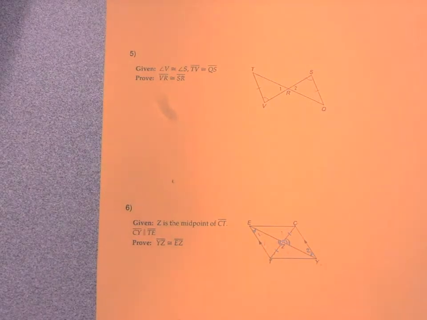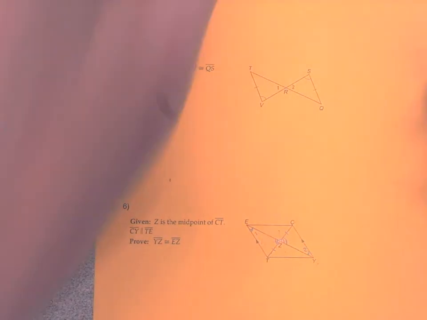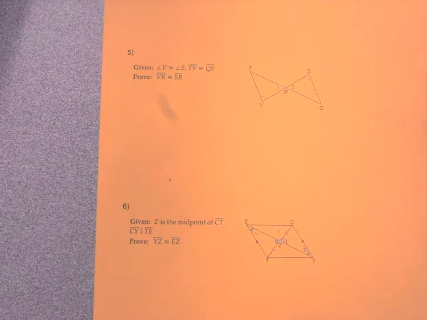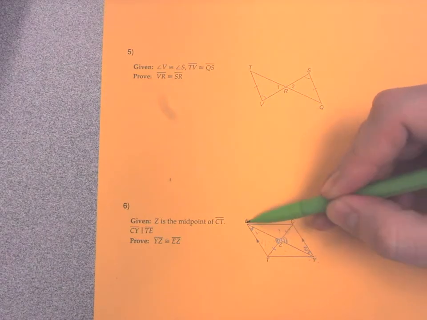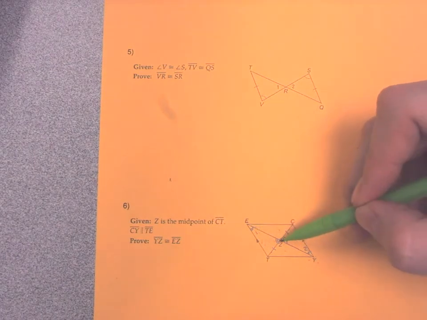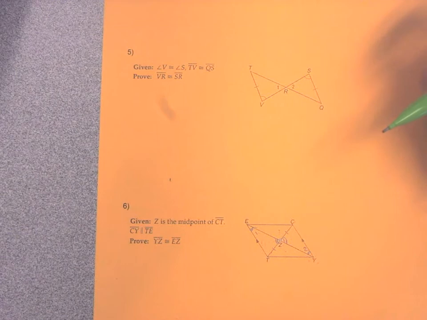Angle, angle, side. Okay. Once the triangles are congruent, all the other parts come along for free, which means that I can show that this part, YZ, is congruent to this part, EZ, because they're corresponding parts of the congruent triangles.